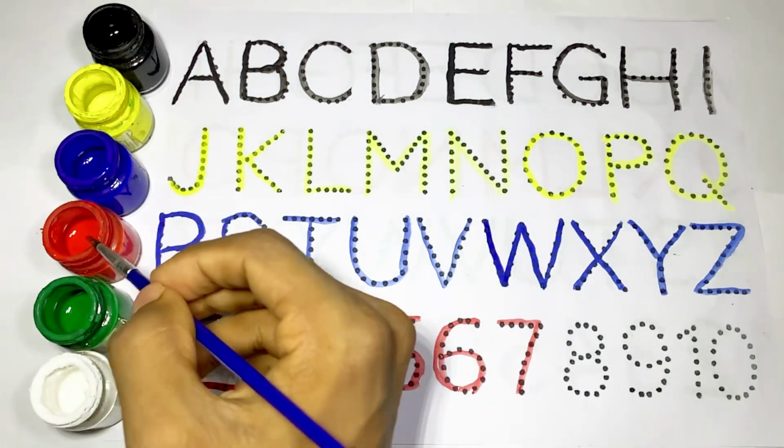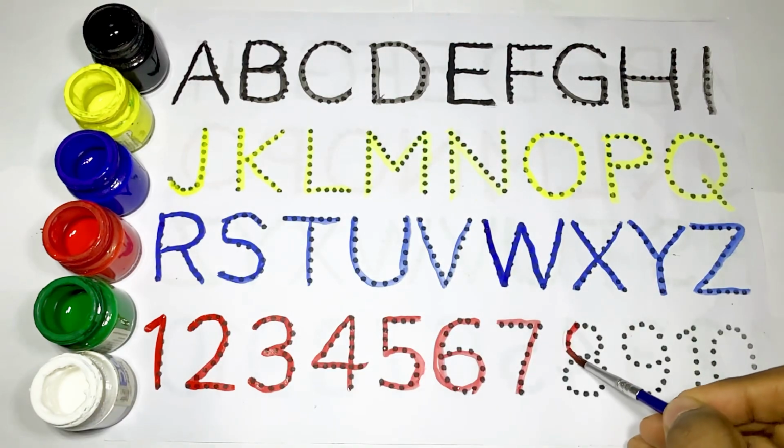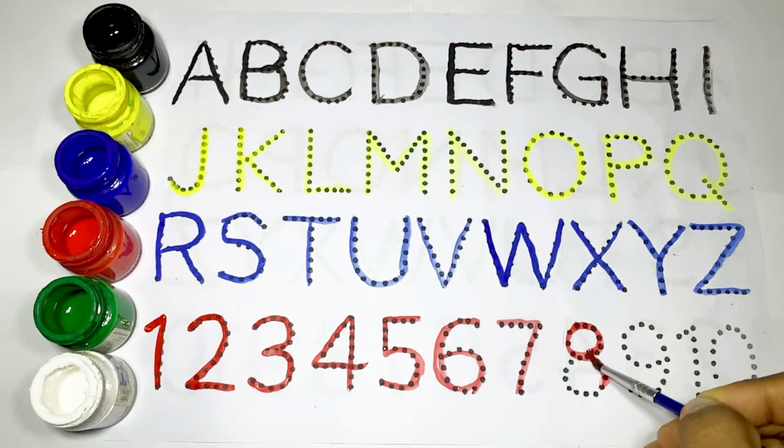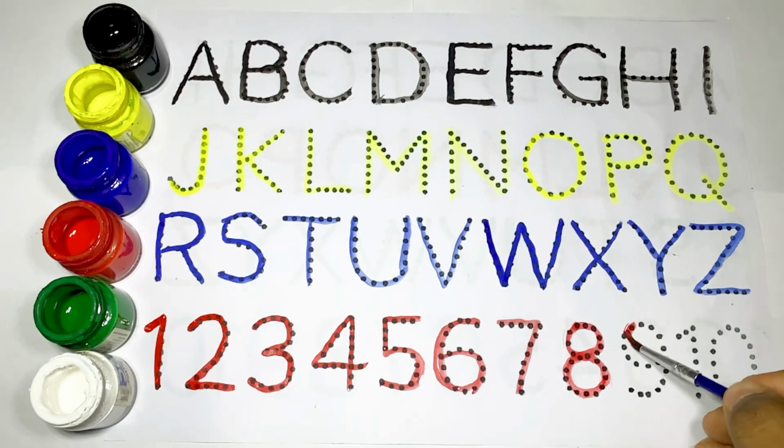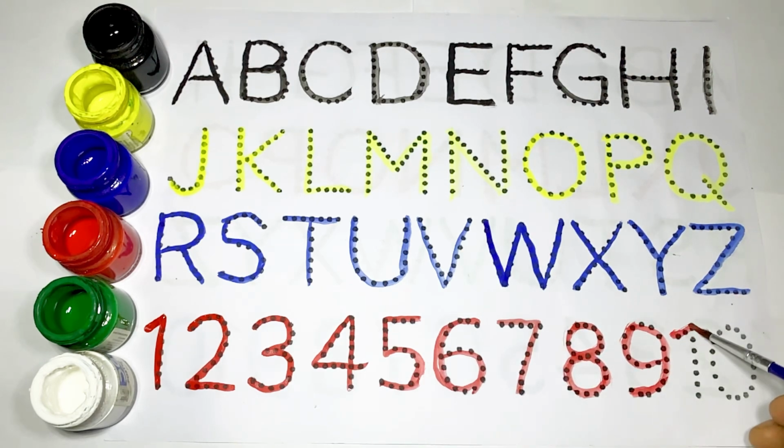Kids, again use red color and draw 8. 9. 10. The last number, 10.